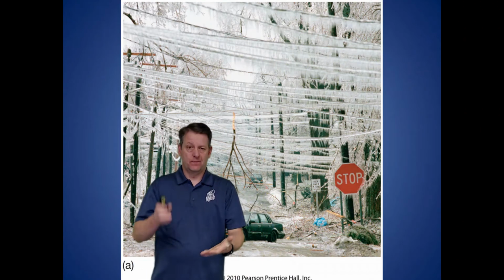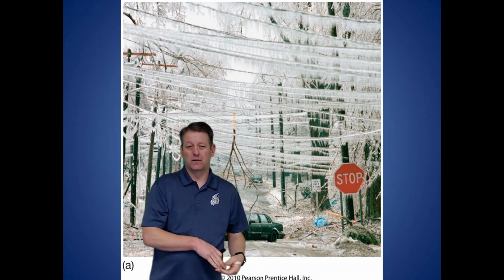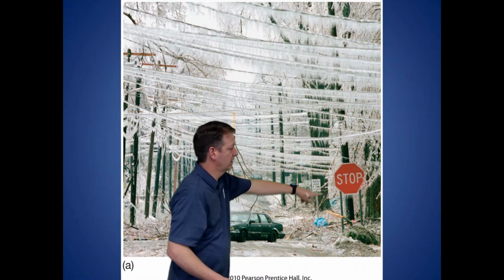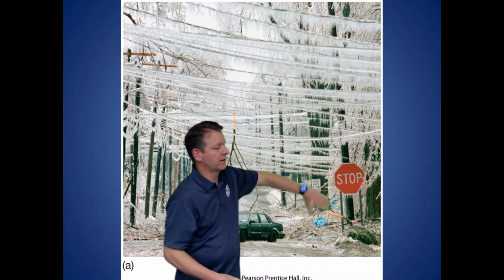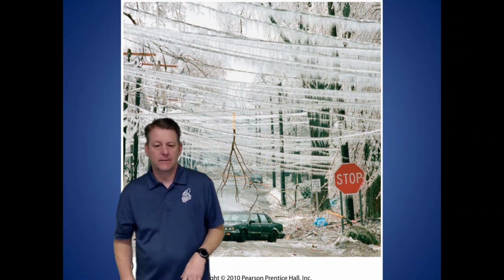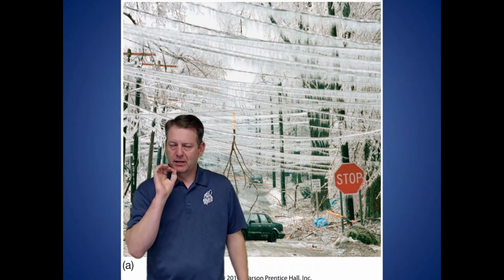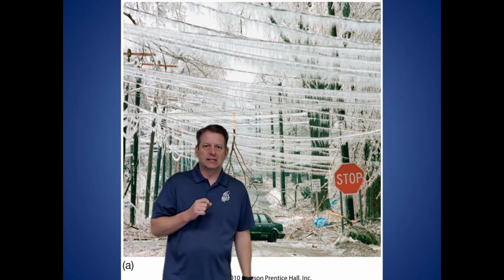So we get leaves, plants, all different kinds of things that are out there just get glazed over. You can even see this stop sign right here. See icicles. I bet the whole front of that is just covered in ice. This car is probably covered in ice. And one of the dangers with this is that we end up with black ice. So a lot of places that get a lot of glaze typically shut things down when we have glaze.